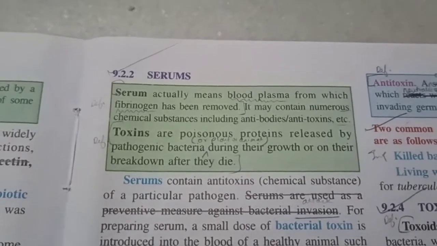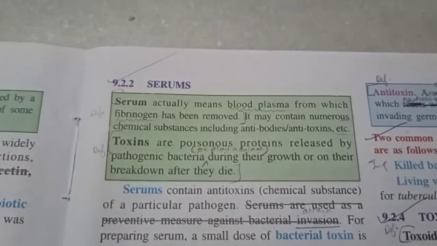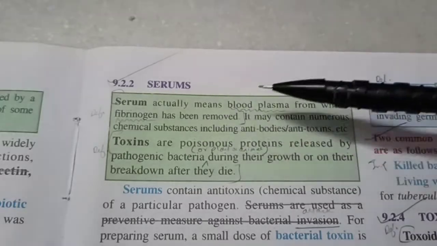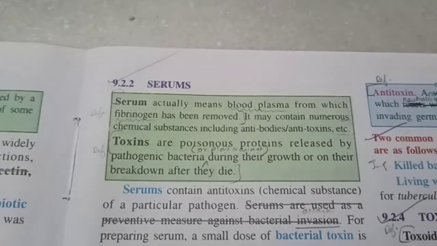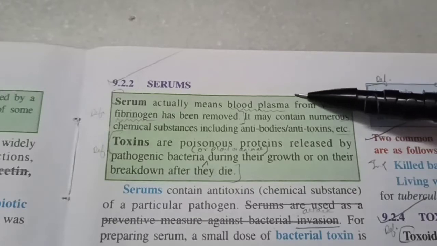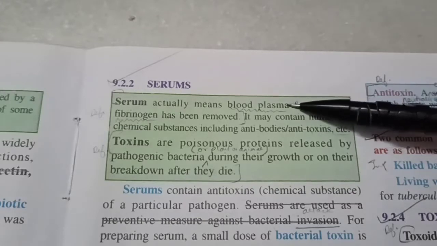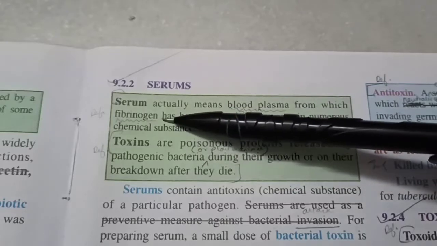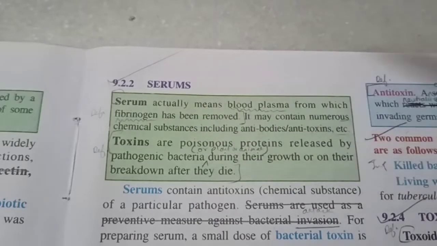Next use of bacteria is serum. What's that? It's actually the blood plasma from which fibrinogen has been removed. You see, blood has the fluid part called plasma and the cellular parts, that is WBCs, RBCs and platelets. So I'm just talking about blood plasma here, not the RBCs, WBCs, or platelets. But even this blood plasma, the liquid part of blood, has many dissolved substances like fibrinogen, which helps in blood clotting. Remove that also from blood plasma.